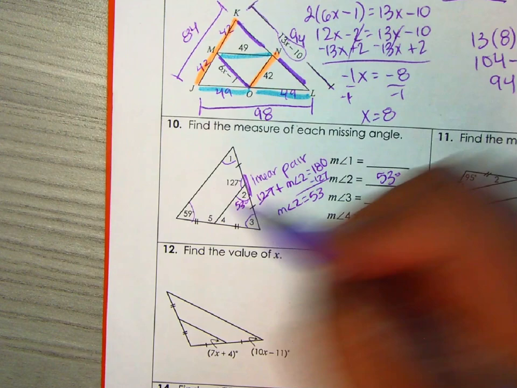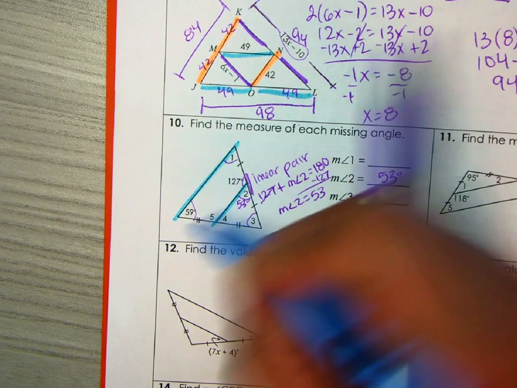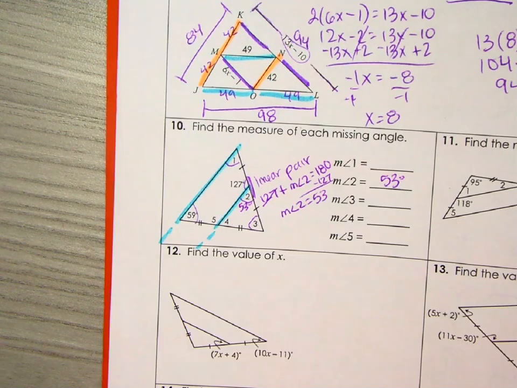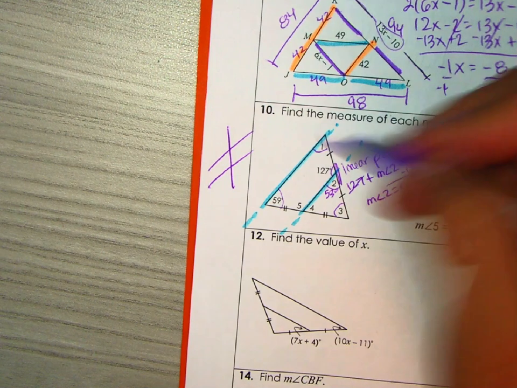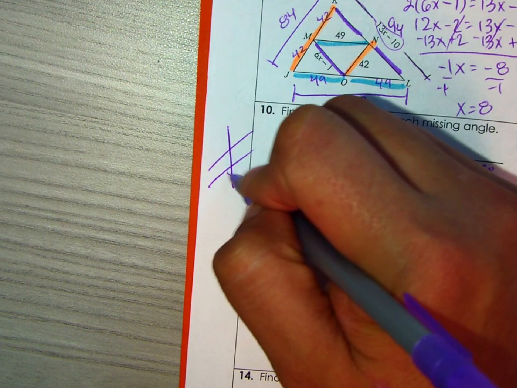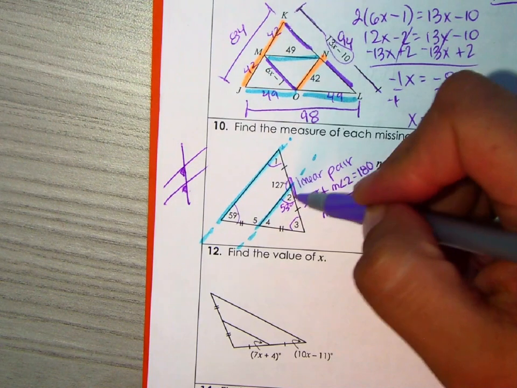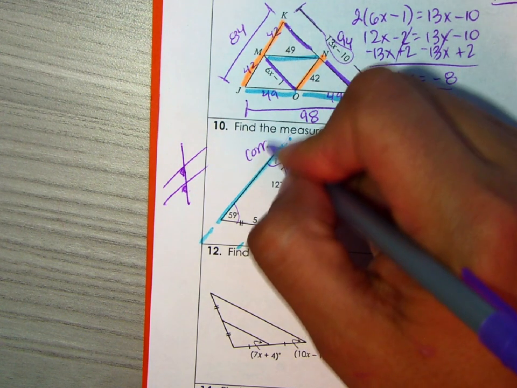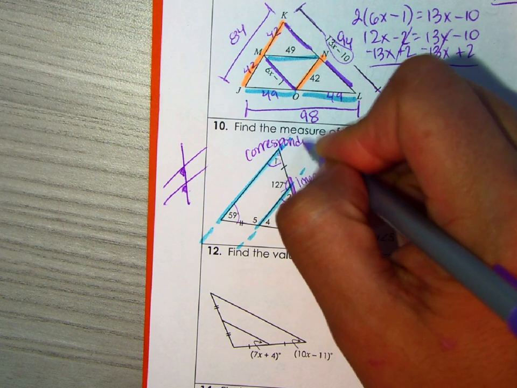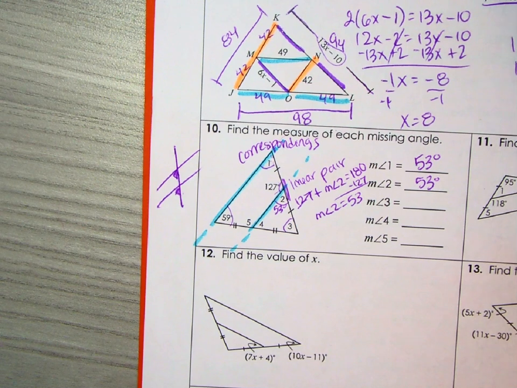And then we notice that the whole relationship of midsegment and third side is that these are parallel. So if these keep going, it creates a parallel line cut by a transversal. And you're going to notice that these 2 angles are corresponding. That's these 2 angles right here. 1 and 2 are corresponding. So corresponding angles are congruent. That means that angle 1 has to be 53 degrees as well.